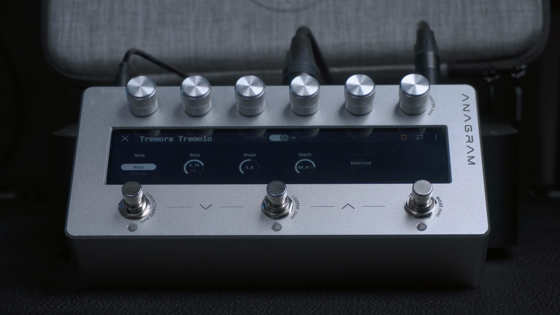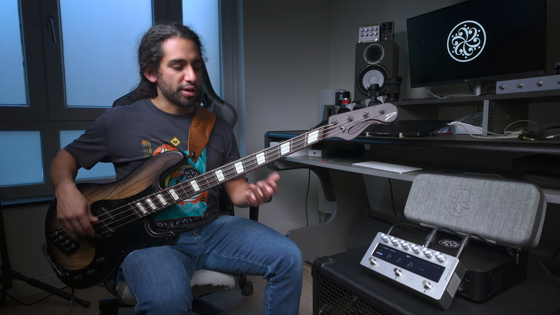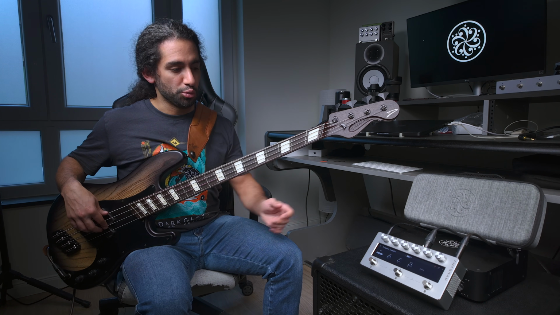Next up is the depth control, and similar to the phaser, this one is going to control how drastic the effect is going to be.